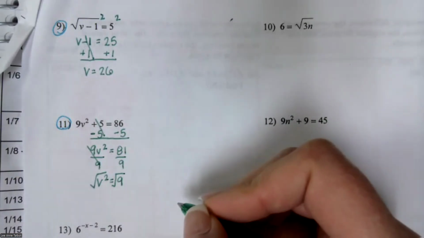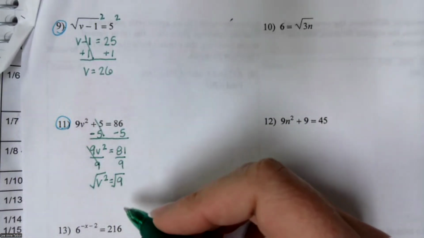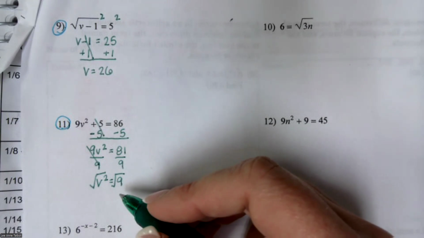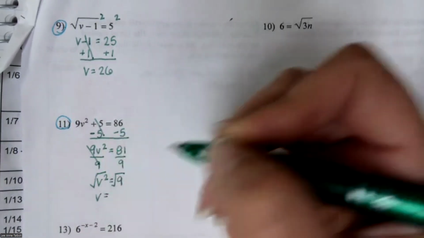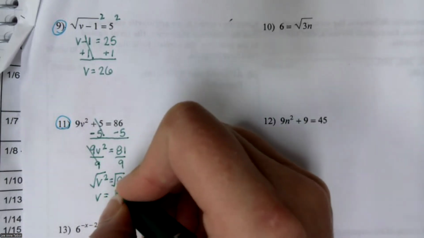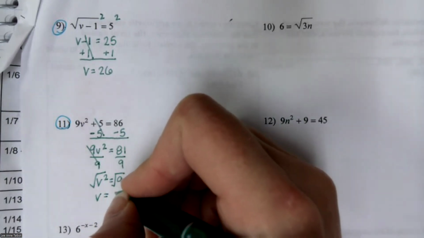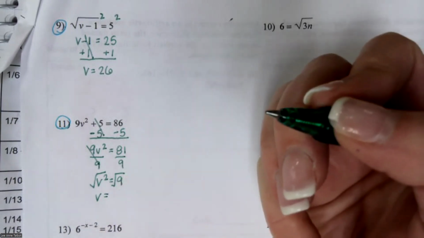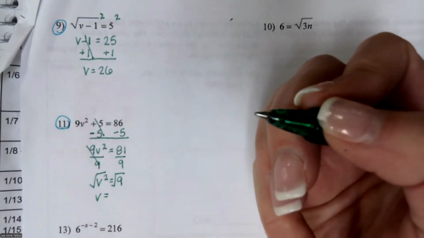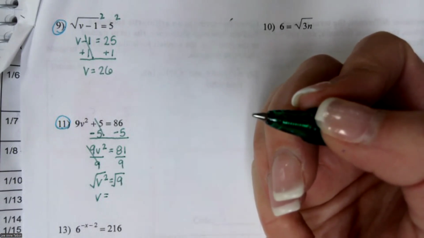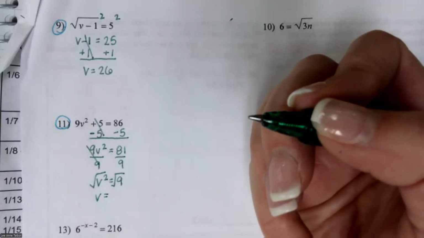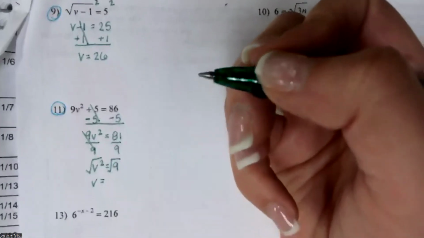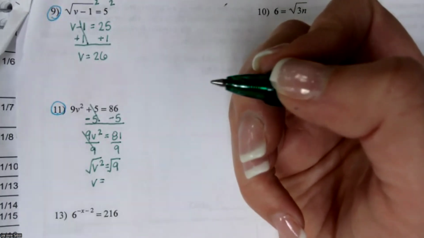Okay, now this is something we're working on the whole class. What do I have to do? What do I have to remember when I square root both sides? That's true. Well, it doesn't. It has to be positive. Honor, what did you say? True. That's a true fact. That's not what I was looking for. Jules? Nope. Oh, you're not wrong. That's a true fact also.